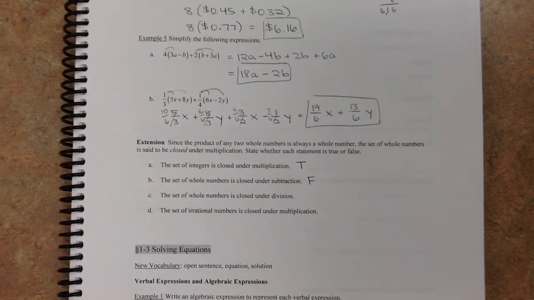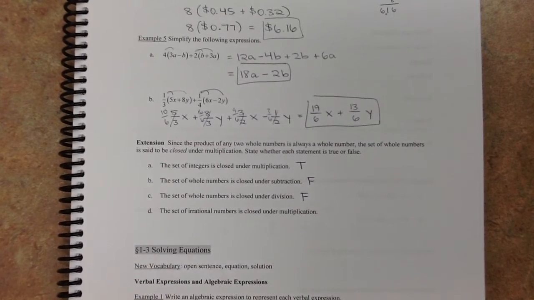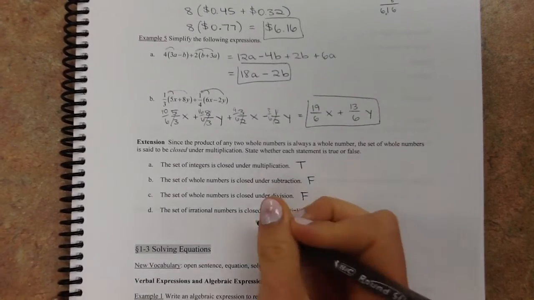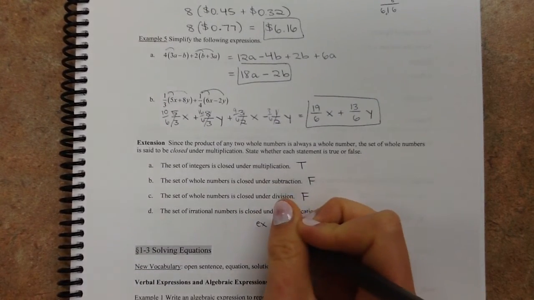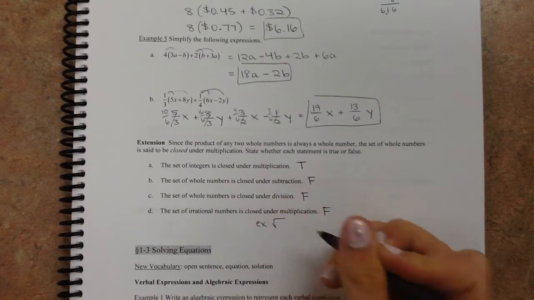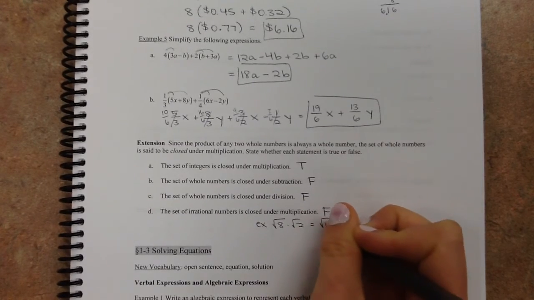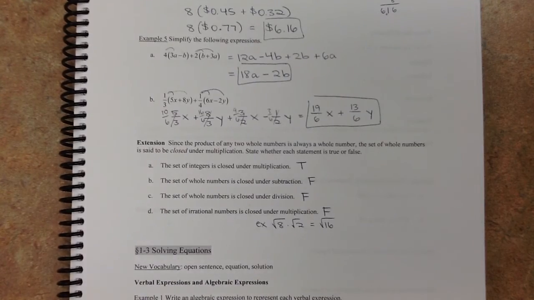Next, whole numbers are closed under division. No, they're not. Picture 2 divided by 3. That's no longer a whole number. And finally, the set of irrational numbers is closed under multiplication. That is actually, let me see. No, that is also false. So here's an example. Say you had the square root of 8, which is irrational, times the square root of 2. You'd get the square root of 16, but that's actually a rational number because that's 4. Okay, so that is the end of 1.2.